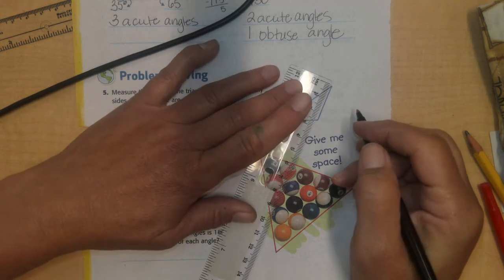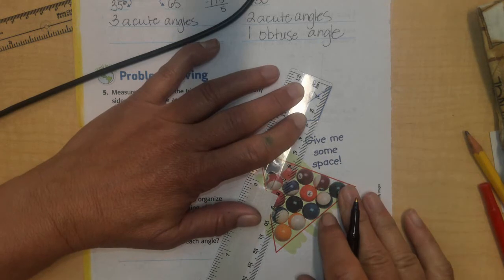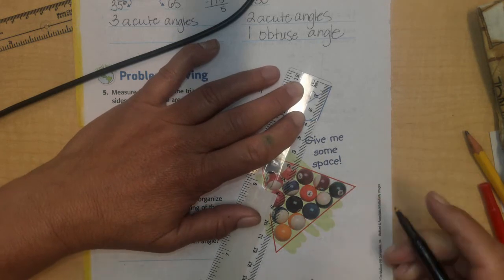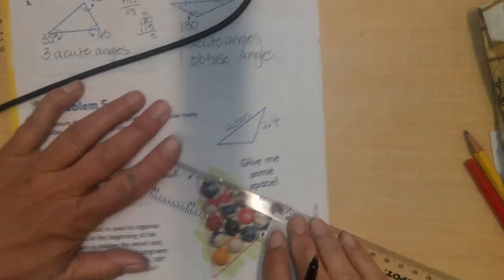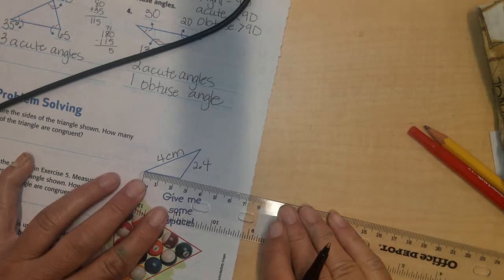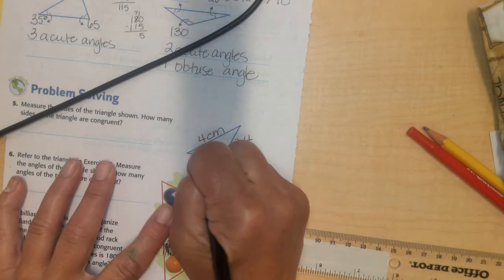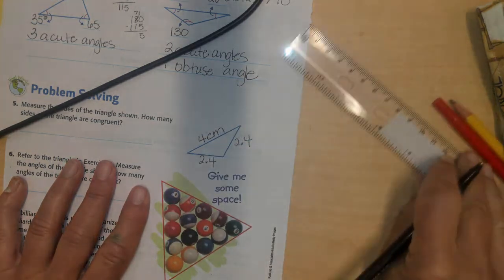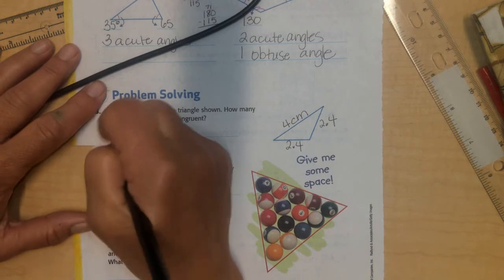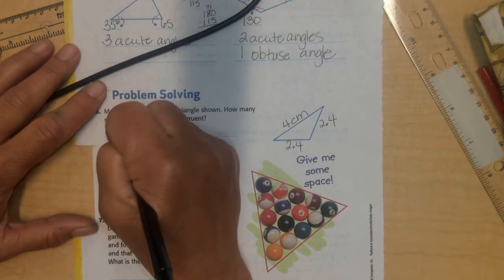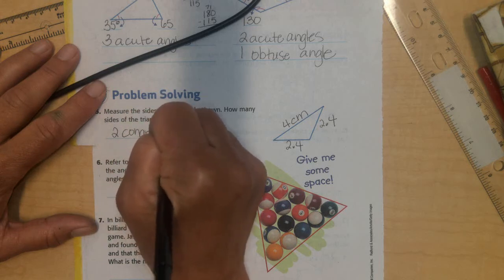And this side is, it looks like a little less than 2.5. And so I'm going to put 2.4. And this one over here, also just a little bit less than 2.5, so 2.4. And it asks me how many sides are congruent, right, that are equal to each other. I can see 2 congruent sides.